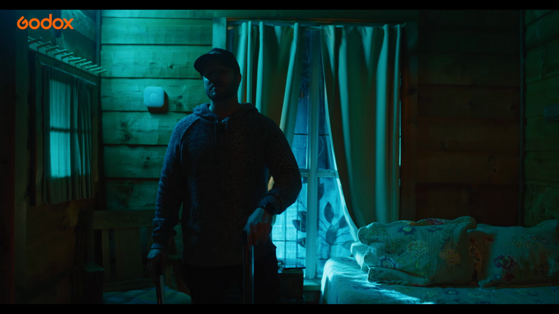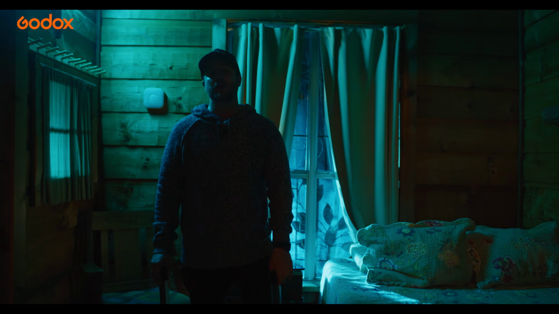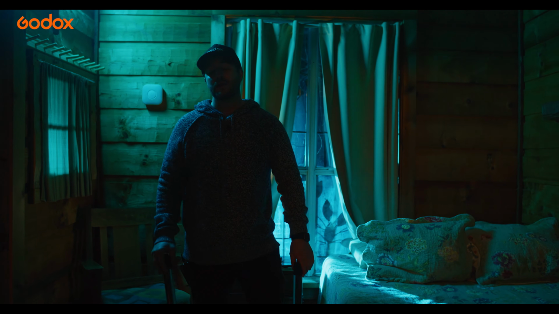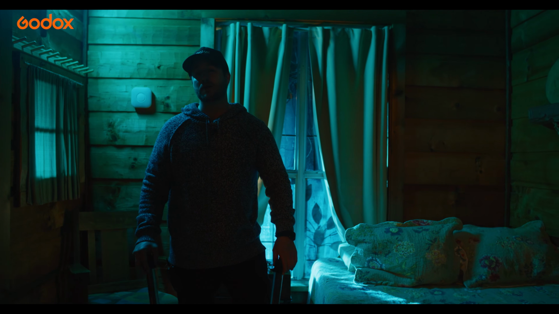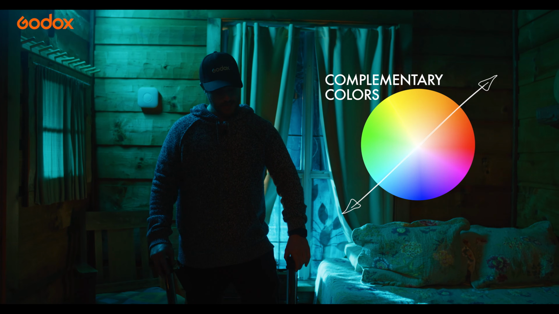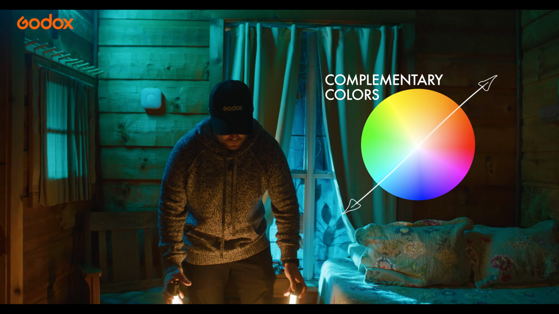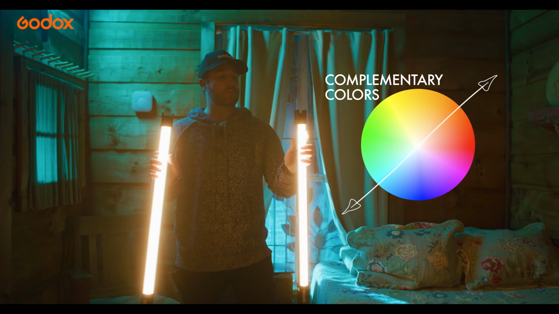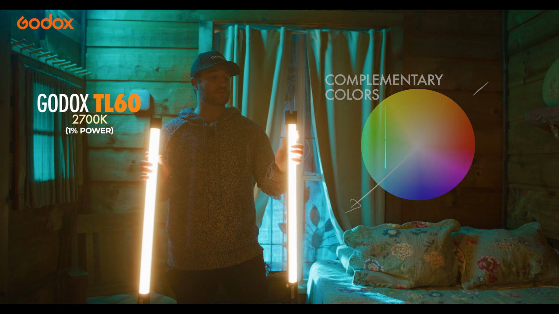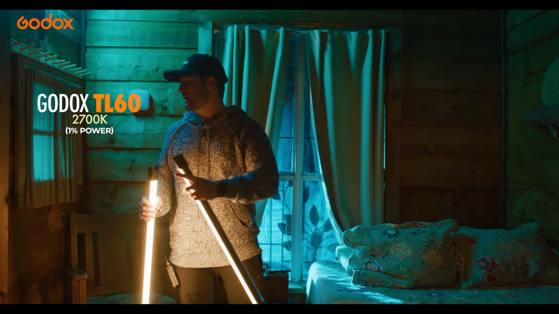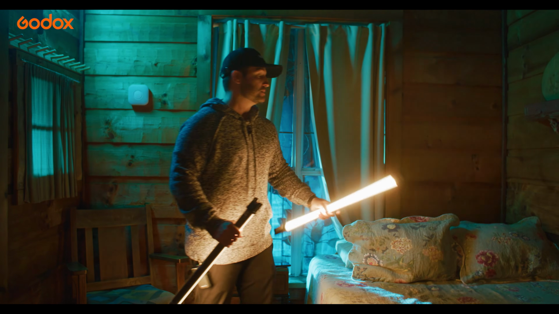So now that our moonlight is set and all of our exterior lights are set up, we wanted to come inside and we wanted to actually give the interior a little bit of color contrast. So we picked a complementary tone to the turquoise lights that are happening outside, and we picked some Godox TL60 tube lights, and we took 3 of these and placed them in each corner of the room, like so.